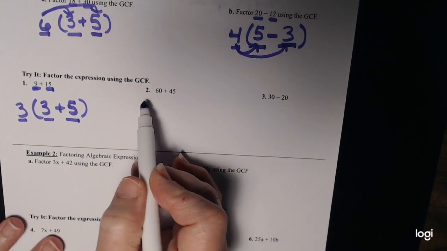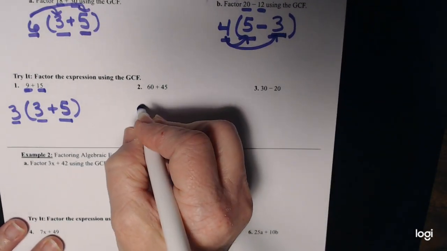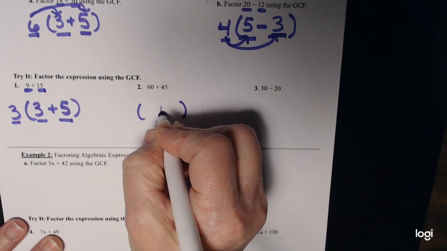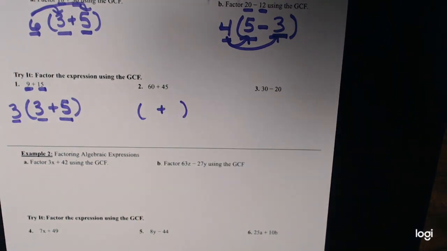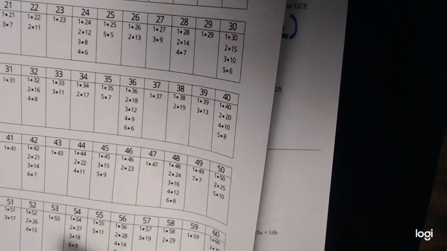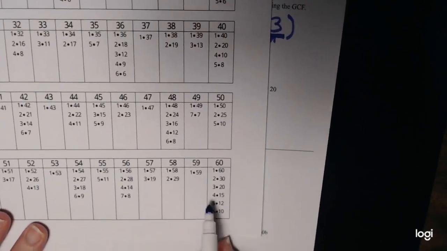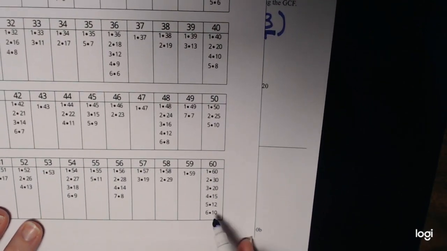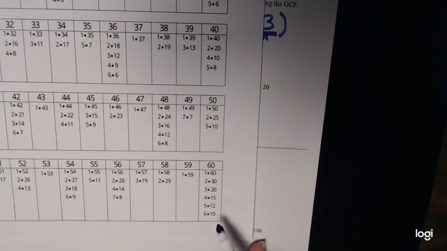Oh, bigger numbers, 60 and 45. I'm going to go ahead and make my parentheses. Let's look at 60 and 45. Okay. 60. Wow, there's a lot of factors for 60. Here's 45. Let's see what they have in common.